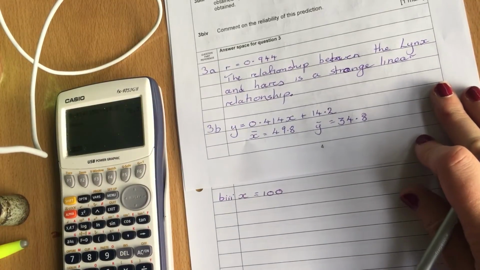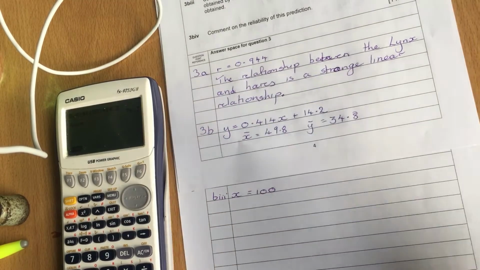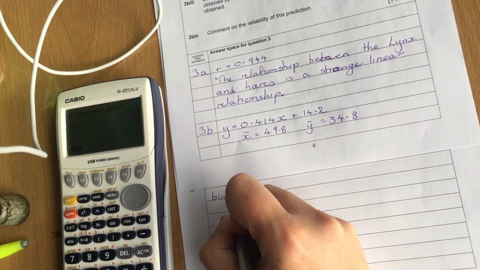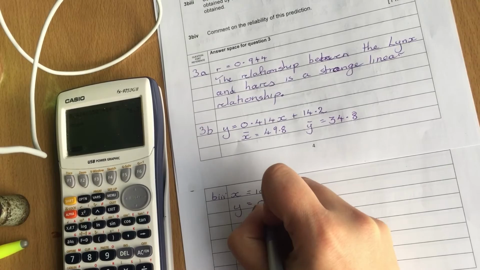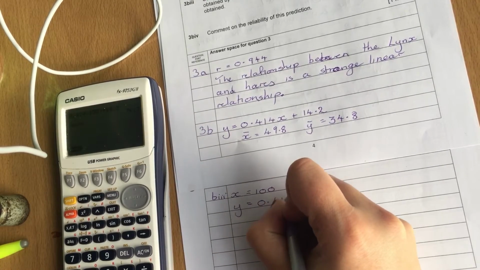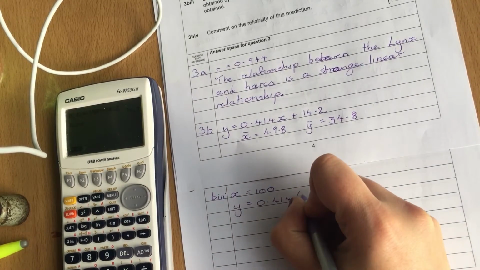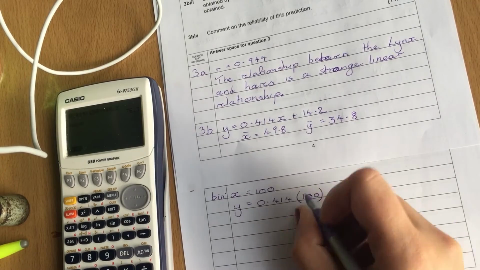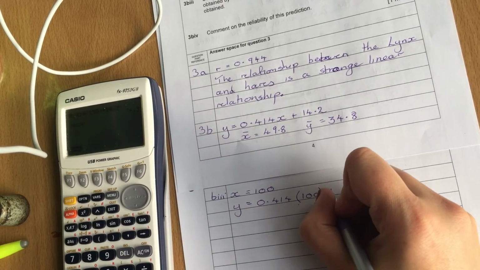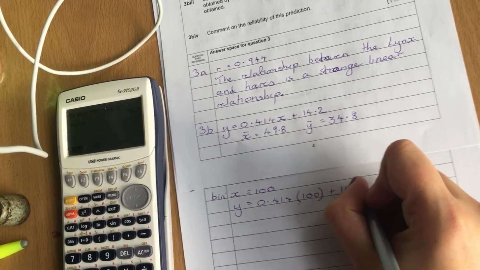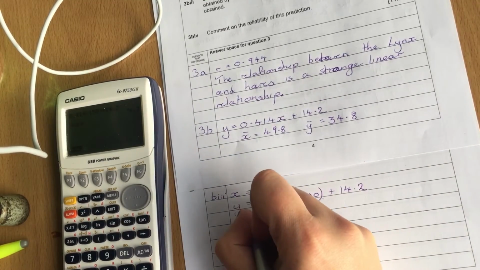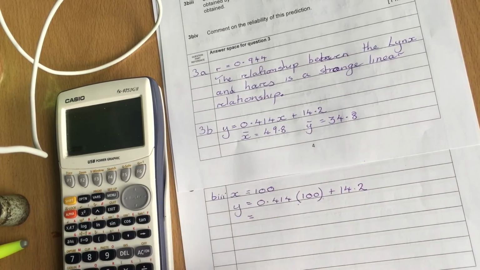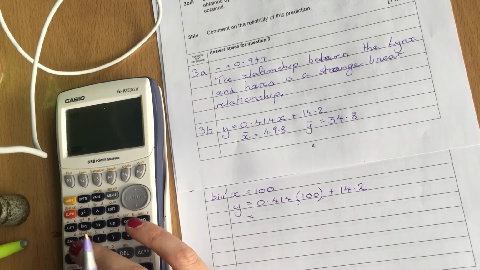So we need to evidence that we know how to substitute in. So we've got y equals 0.414 brackets 100. So this is our substitution, plus 14.2. And that's going to give us an answer of 41.4 plus 14.2.